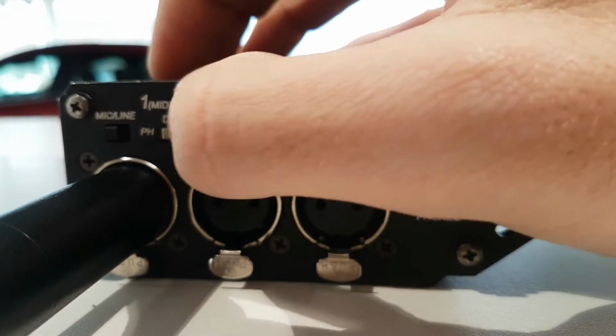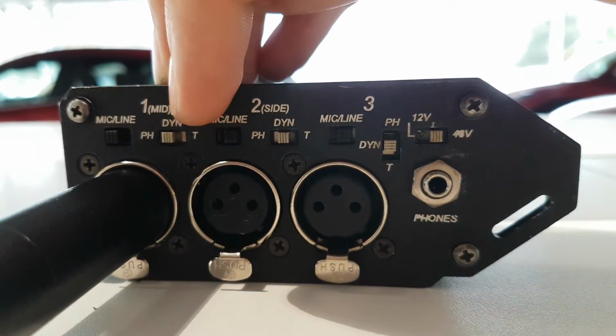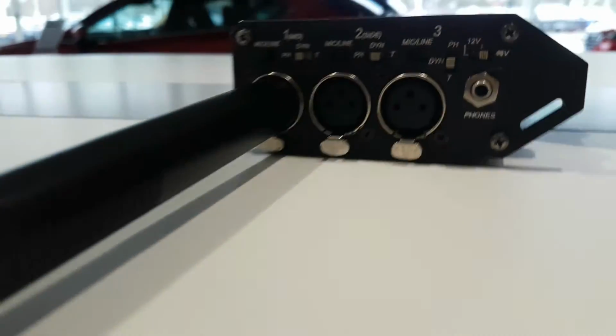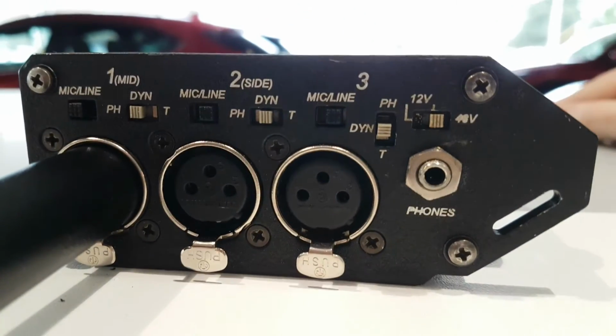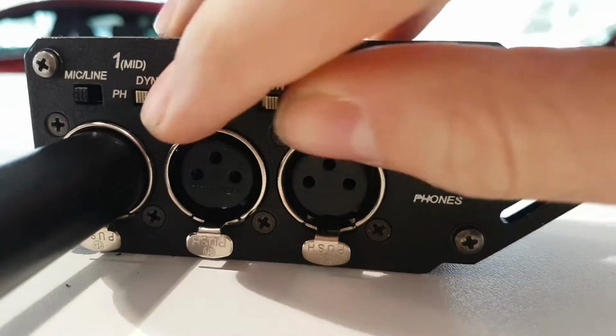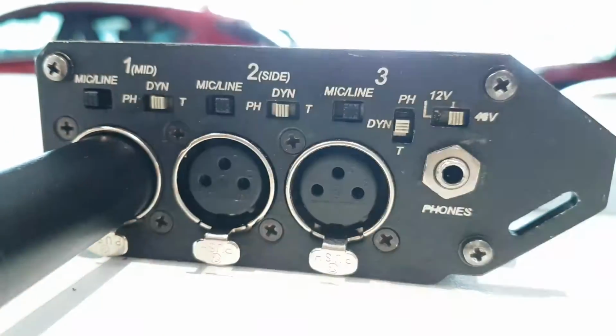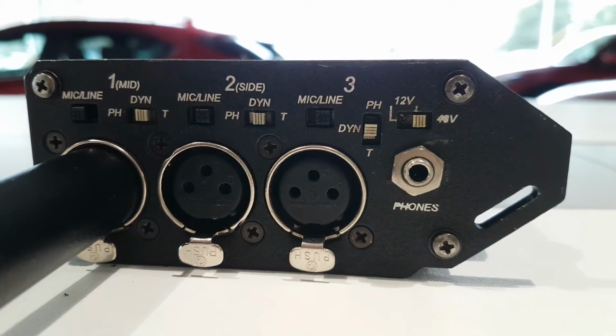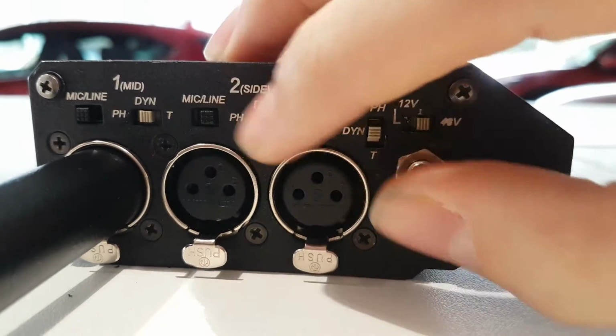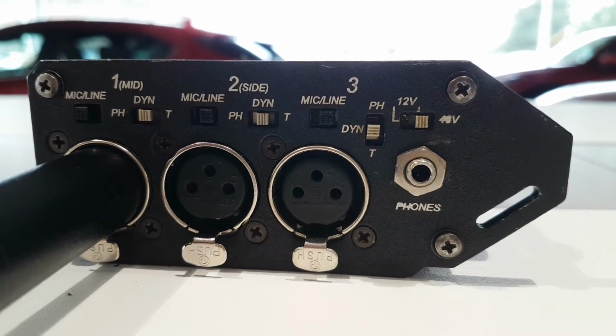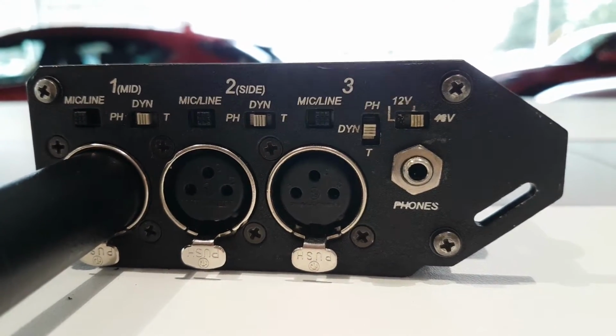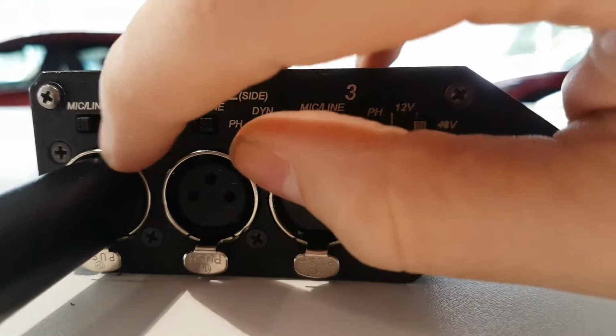Then we have PH, DYN, and T. So phantom power, that's needed for this guy to power any microphone that requires phantom power. Dynamic essentially means that there's no powering. A dynamic microphone powers itself. And these are the settings we would use for radio mics, because radio mics don't need any power, they're powered by themselves. Then there's T-power.